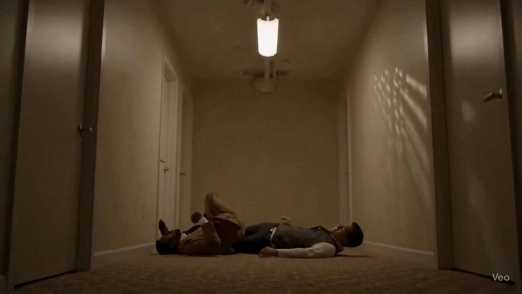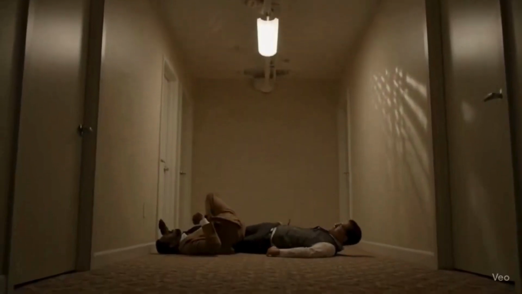The action flips onto the ceiling. Gravity bends. They are now fighting vertically. The camera tilts to follow them upside down.